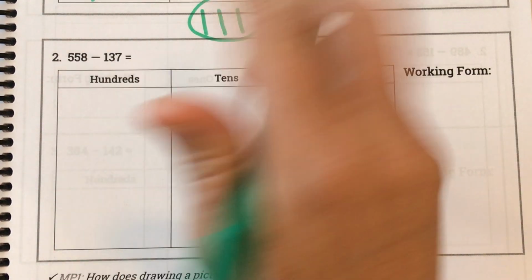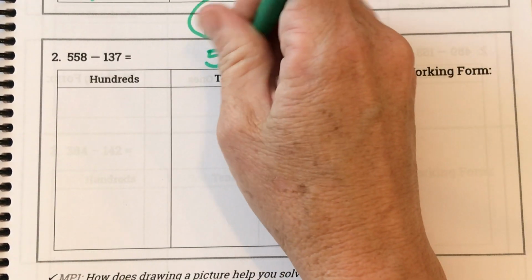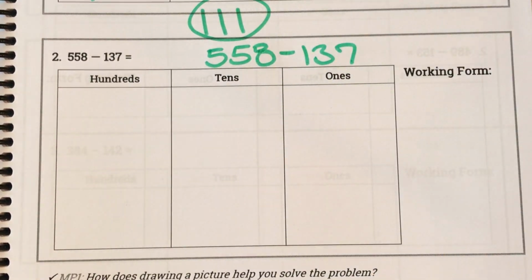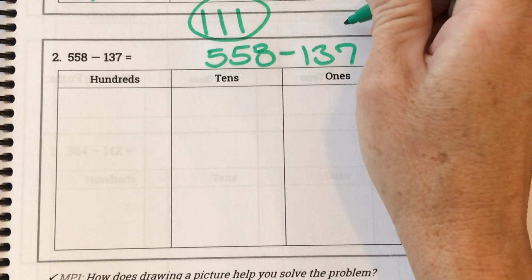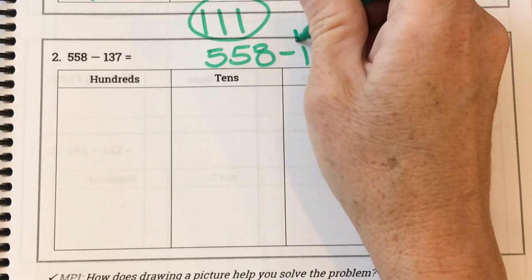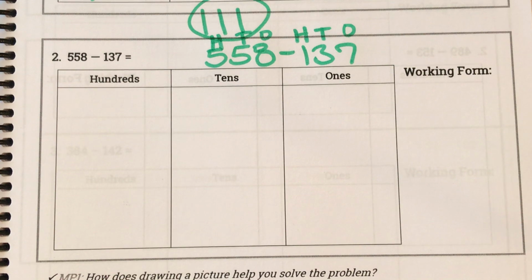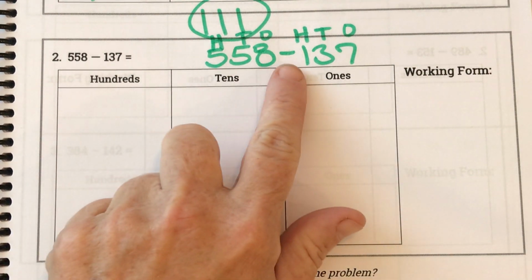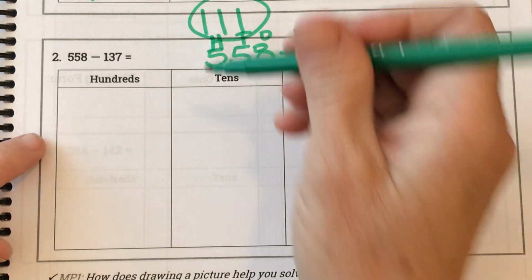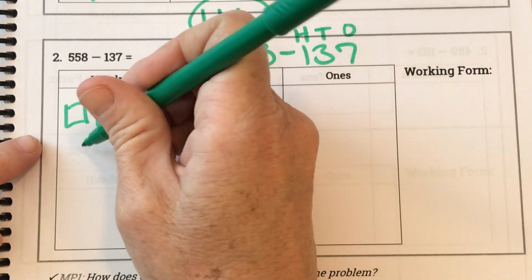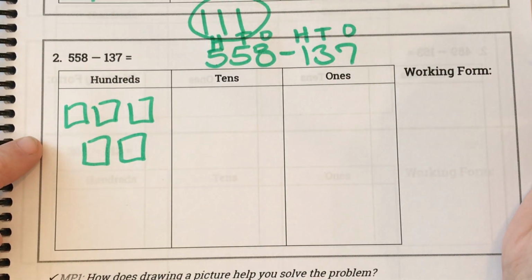Okay, let's look at our next one. Again, I'm going to write it a little larger so I can write my place values on top. You don't need to do that if it works better for you not to. But my place values are ones, tens, hundreds. Okay, so we're going to start by drawing what we have. We're going to draw our minuend. So I have 5 hundreds, 1, 2, 3, 4, 5.